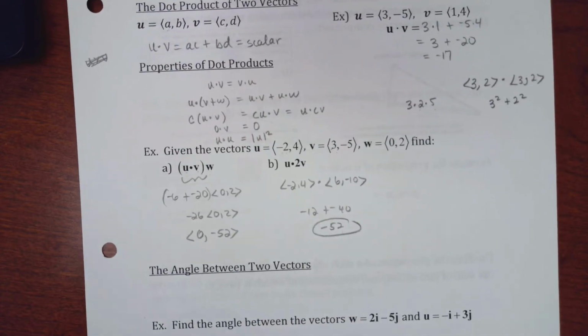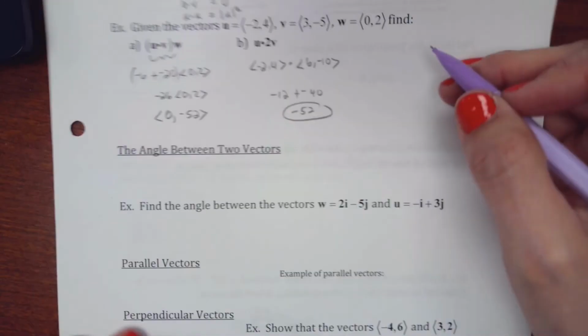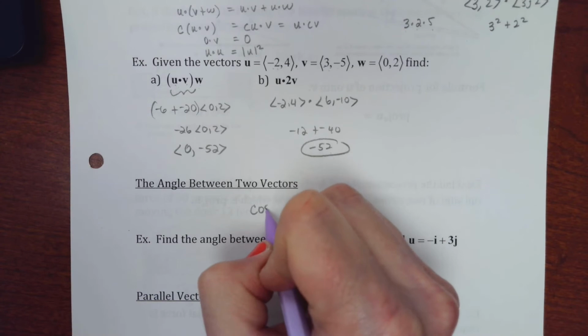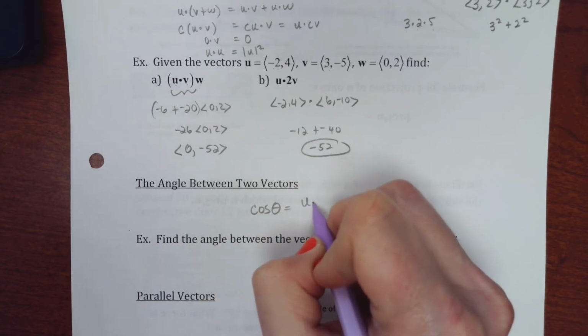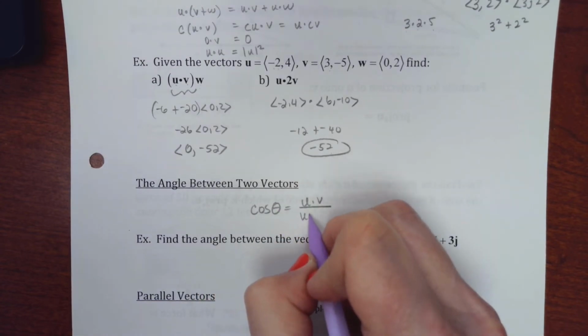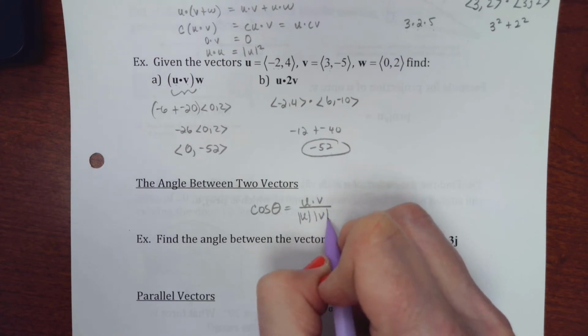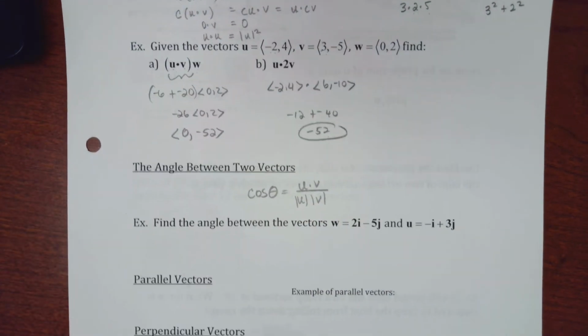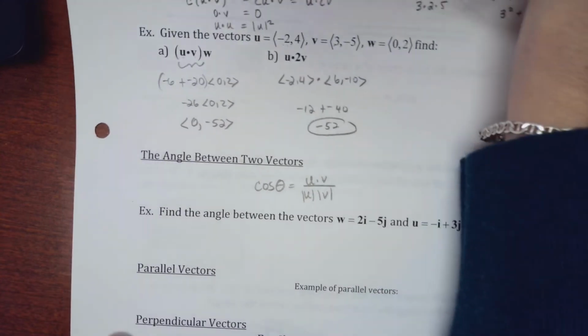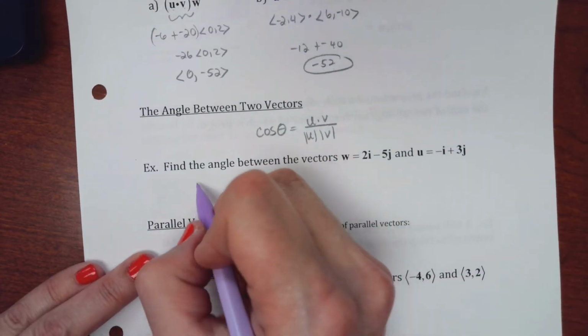All right, so the angle between two vectors. There's a formula for this, and it goes like such. Cosine of your angle is equal to the dot product over the magnitudes multiplied together. So it's a formula, and we're just going to go ahead and execute it here. I want to find the angle between these two vectors, so let's draw out what we're getting here.